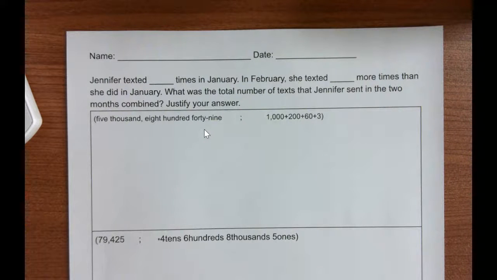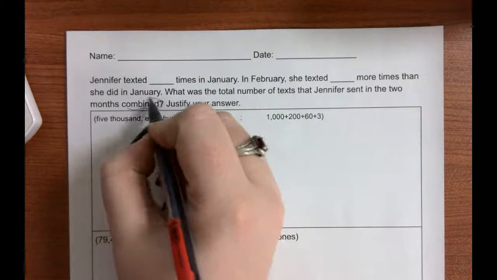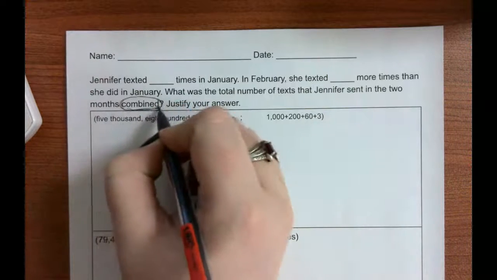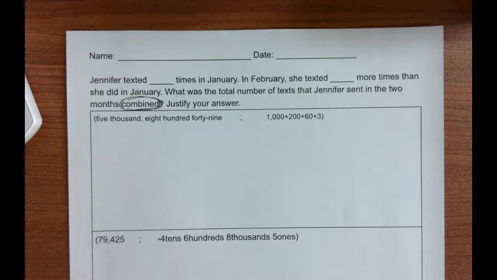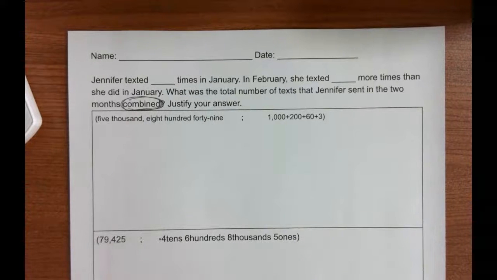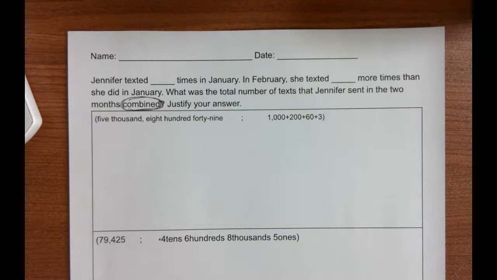So when it says, what was the total number of texts that Jennifer sent in the 2 months combined, what operation does that mean we're going to use? This word right here. When it says combined, what operation? Addition, subtraction, multiplication, or division? You know what combine means? Yeah, because combine means we're going to put them together. Okay? So that means we're going to be adding our numbers together.